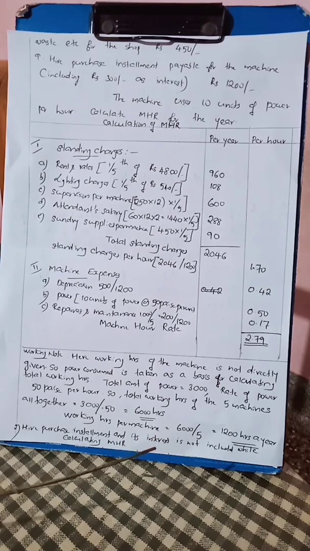So the total working hours of the 5 machines all together is equal to 3000 divided by 0.5. That is, total amount of power divided by the cost of power per hour. That is 3000 divided by 0.50, that is 50 paise. Then we will get 6000 hours. This 6000 hours is the working hours of the 5 machines altogether.